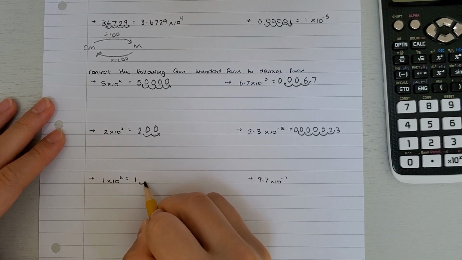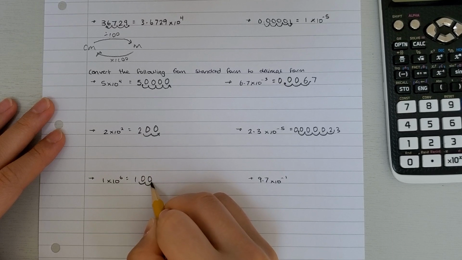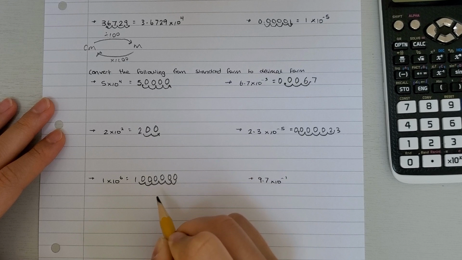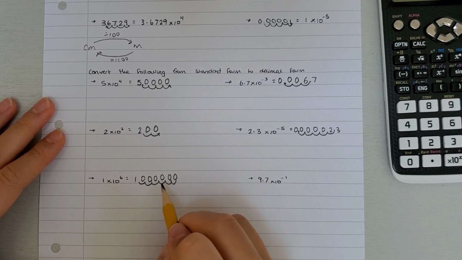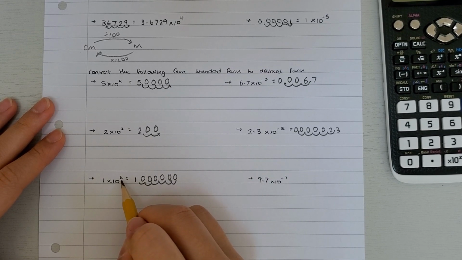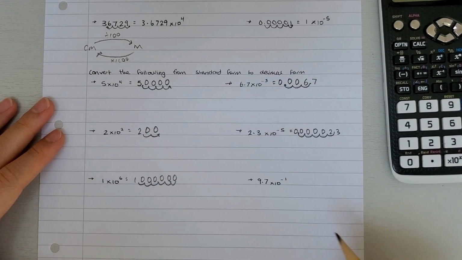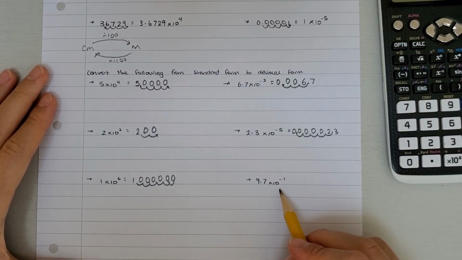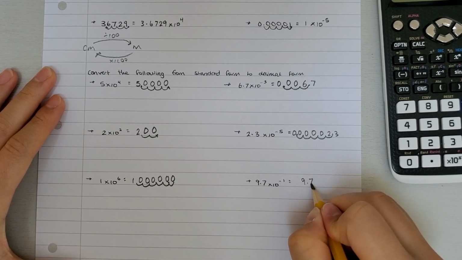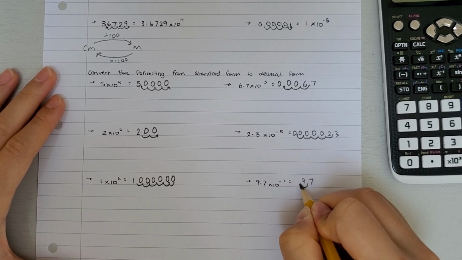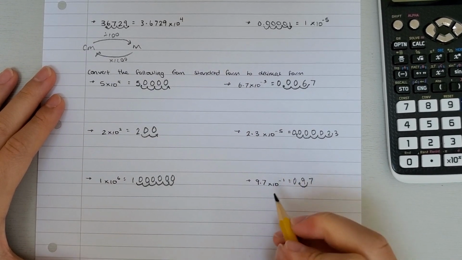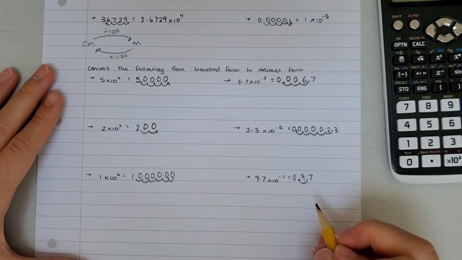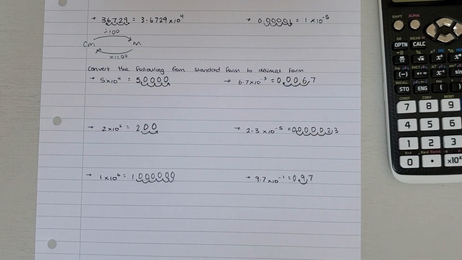For this one, 1 times 10 to the power of 6. 1, 2, 3, 4, 5, 6. So 1 times 10 to the 6 is actually a million. Then 9.7 times 10 to the negative 1. The decimal point ends there. So 9.7 times 10 to the negative 1 is equivalent to 0.97. And that's how you convert from standard form to decimal form.